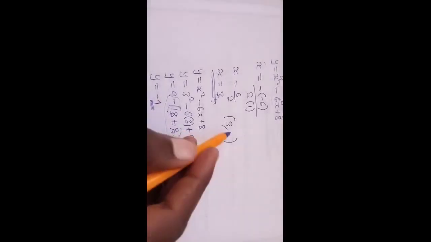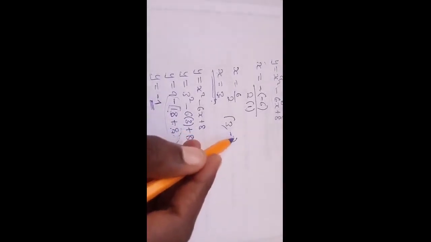So y is equal to 9 minus 18, that is negative 9, then plus 8. Negative 9 plus 8 is negative 1. If you calculate correctly, you find that the value of y is negative 1, like that.